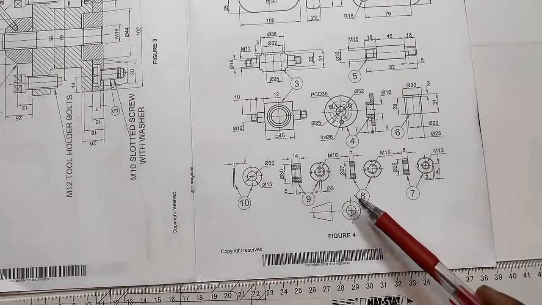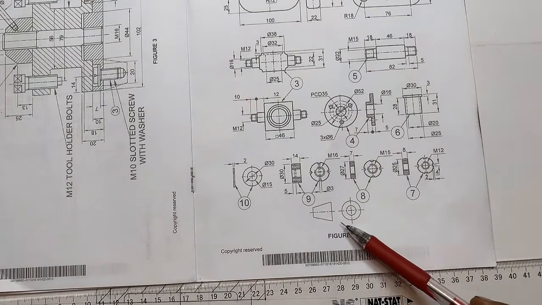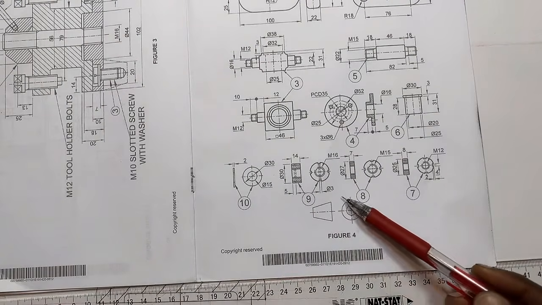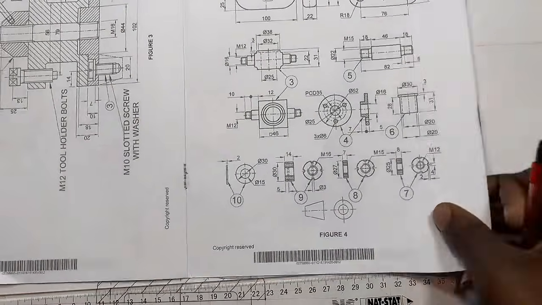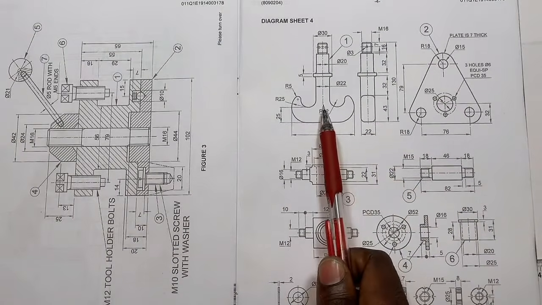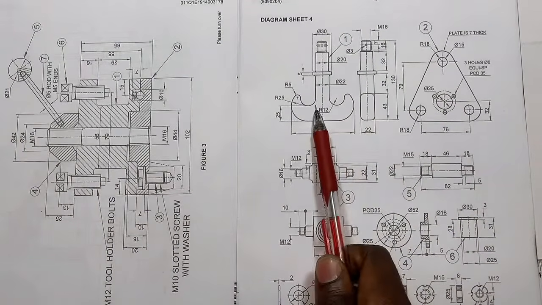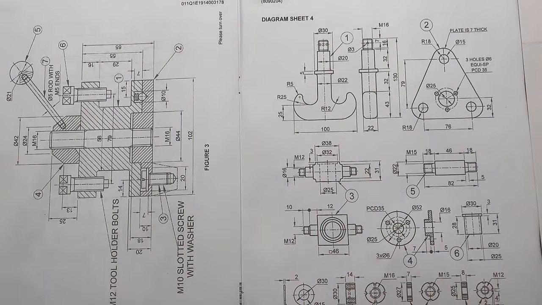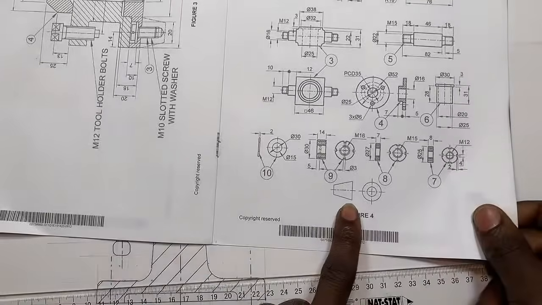Indeed, we have the orthographic projection symbol there. So I'm having item 1. This is the front view of item 1, this is the left view of item 1, since they are given in first angle orthographic projection.